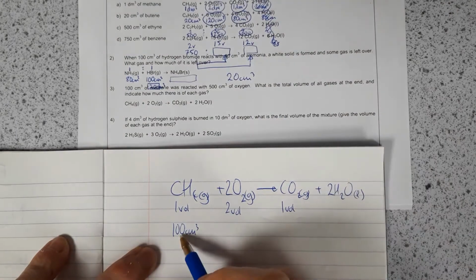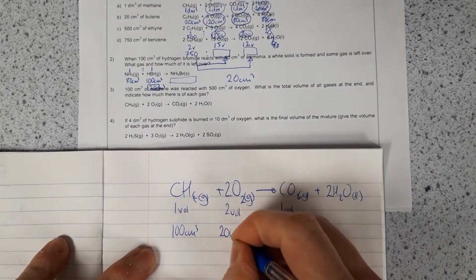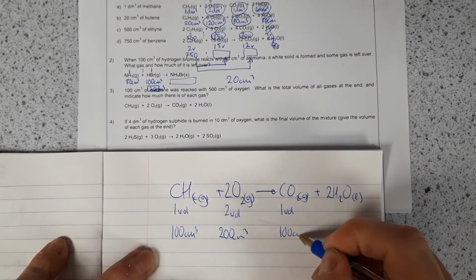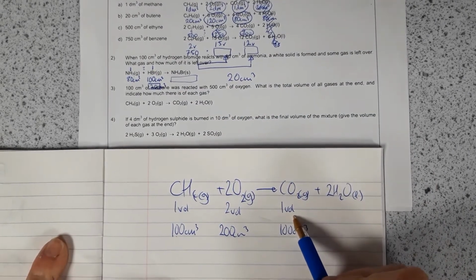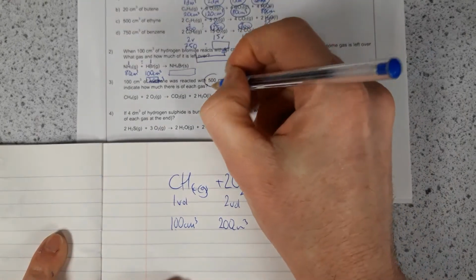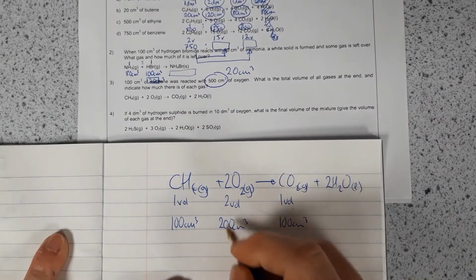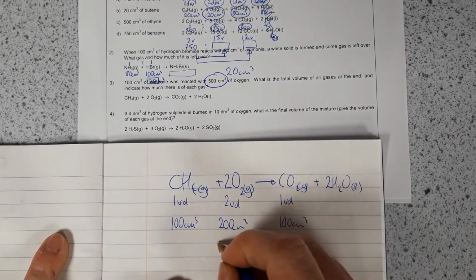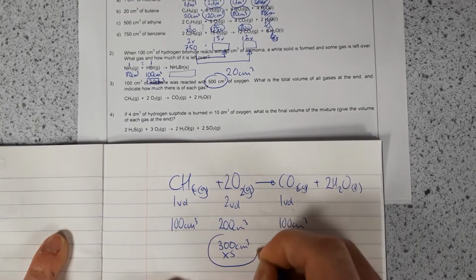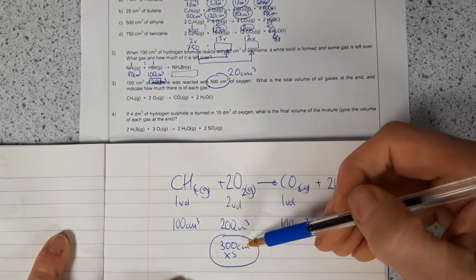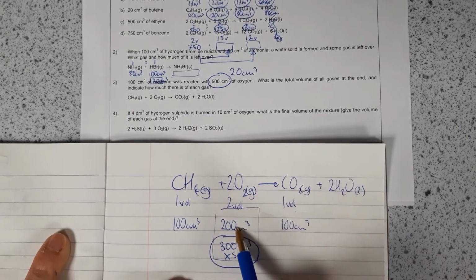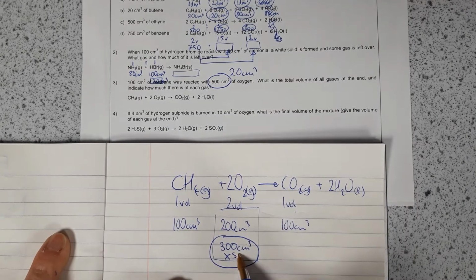So let's just pause there. 100 needs 200 centimeters cubed of oxygen. You will make 100 centimeters cubed of carbon dioxide. So that's the first thing I'm going to do. 100 reacts with 200 to make 100. Now the question says that they've put in 500. So if they've put in 500, that means they've put in 300 centimeters cubed excess. So 300 centimeters cubed of the oxygen will do nothing. So there's the 500 there. 200 of it will react. 300 will just go straight through and do nothing.